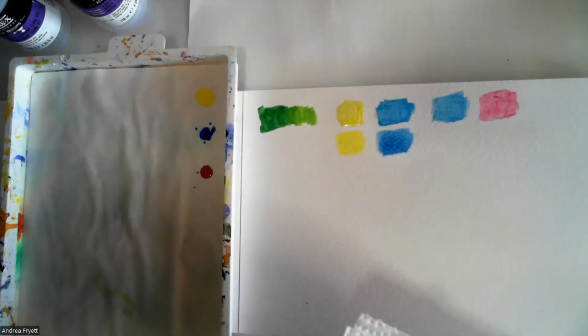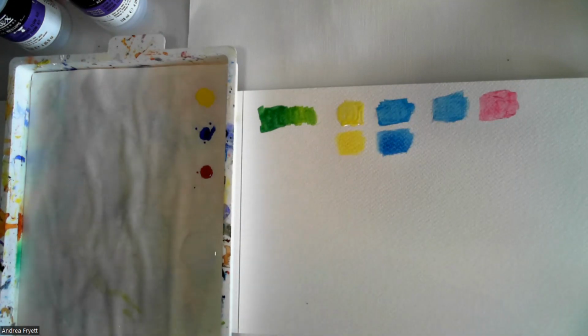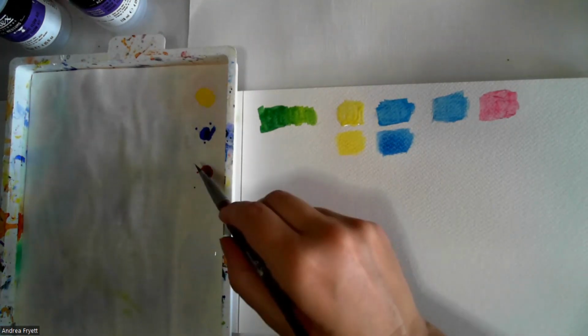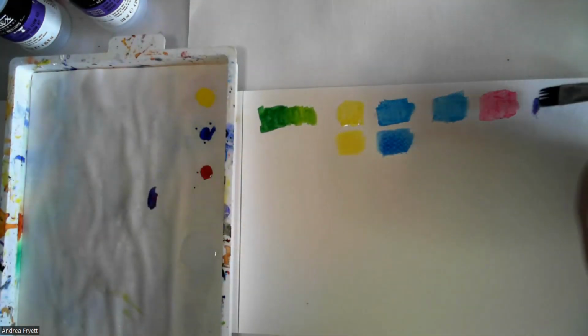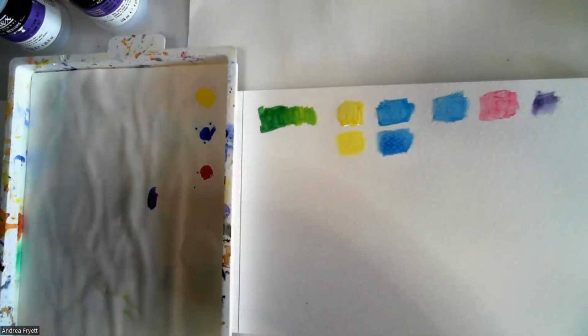So this stuff shouldn't take too long to dry. Oh, and just for fun, I'm actually going to take some of my red and blue and mix these together just so you can see the color that they give.